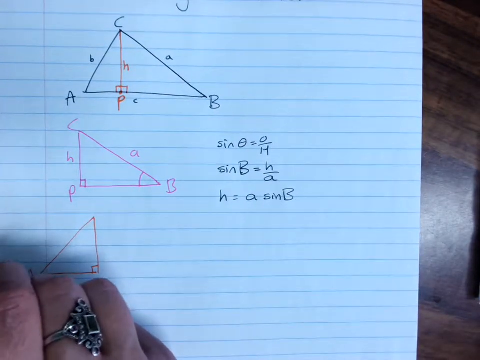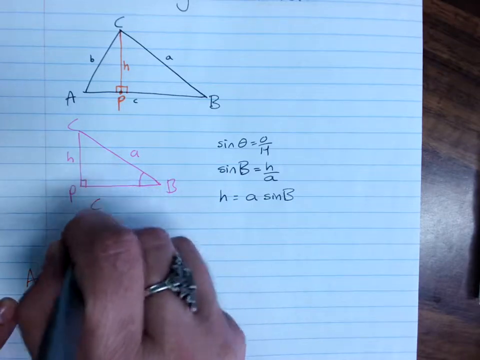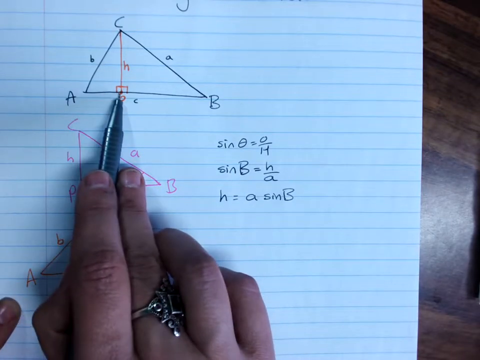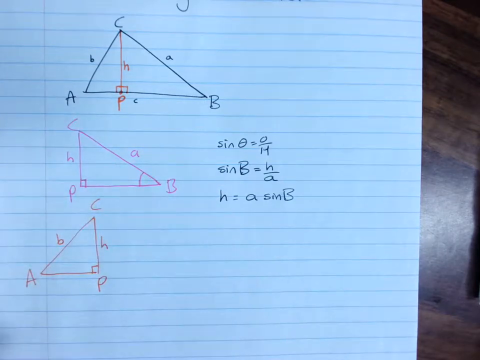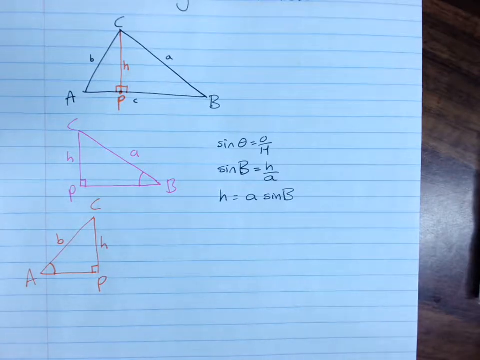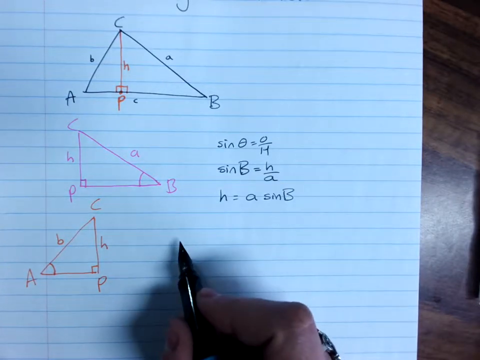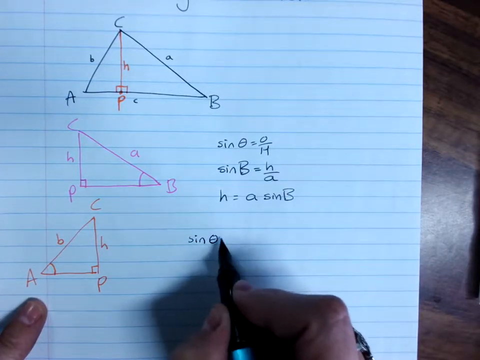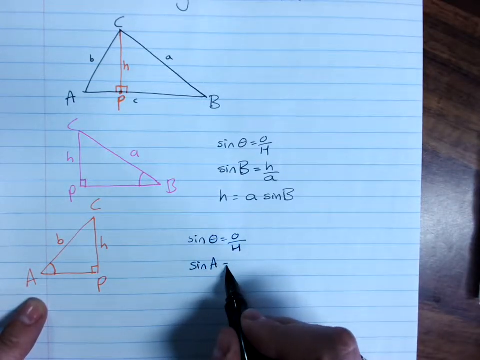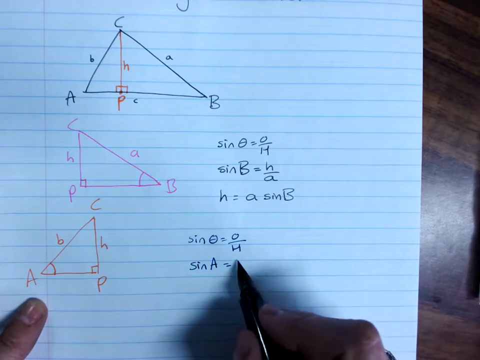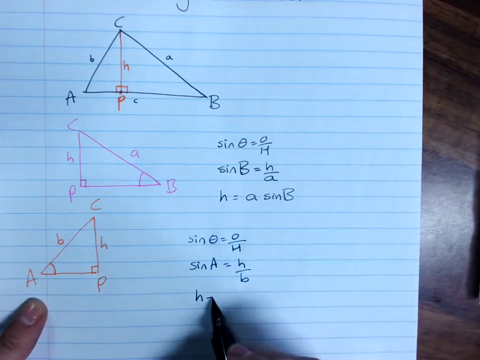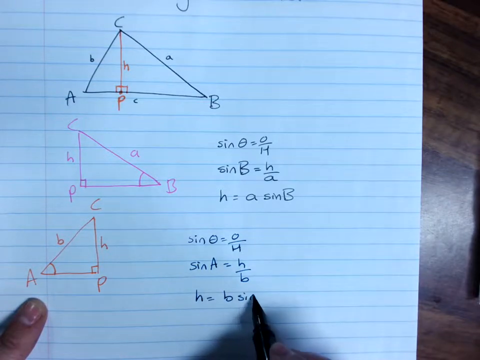That is angle A, and I've got B and H, and again I don't know what this side would be called because it's definitely not C. Now we're going to look at angle A. As we know, sine of the angle is opposite over hypotenuse, so sine of angle A is H on B. And if I rearrange that to find H, H is B sine A.